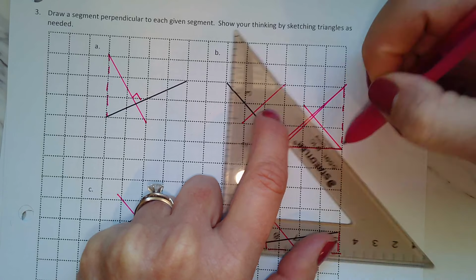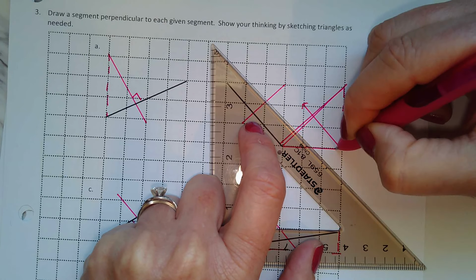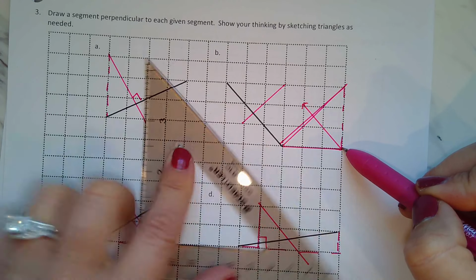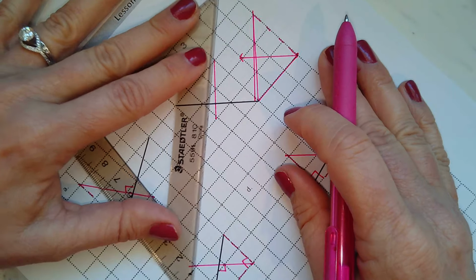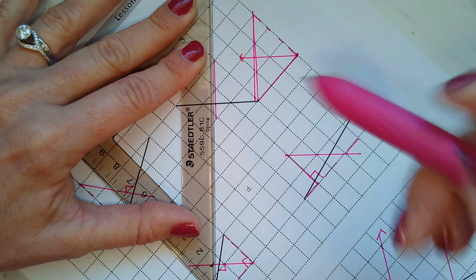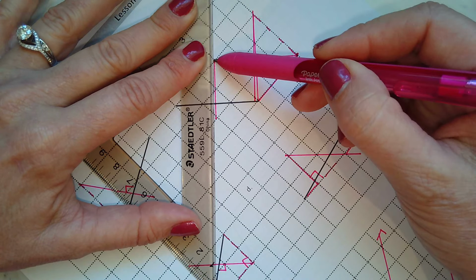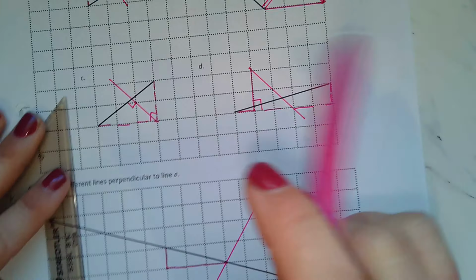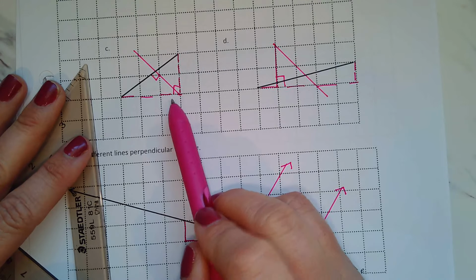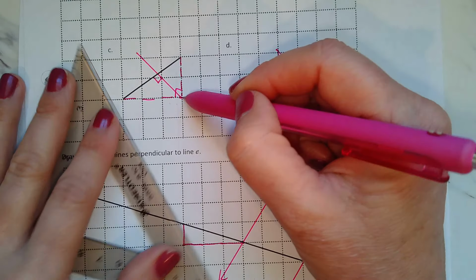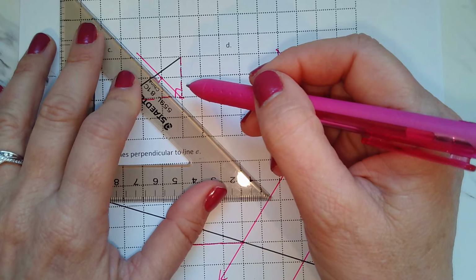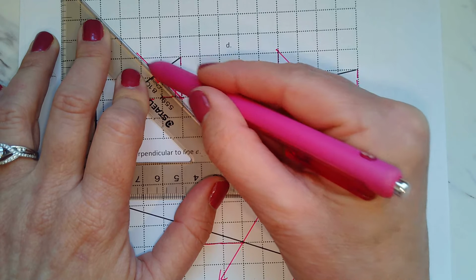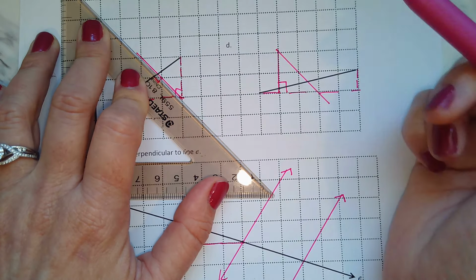Do you see how I match using the squares? And I did the same thing here. I matched the squares. From here to here would be a perfectly straight line. Then letter C, I drew the triangle, and from the 90 degrees, I used my set square here, and I matched the corners of those squares.